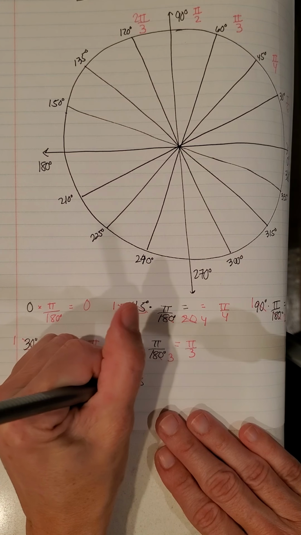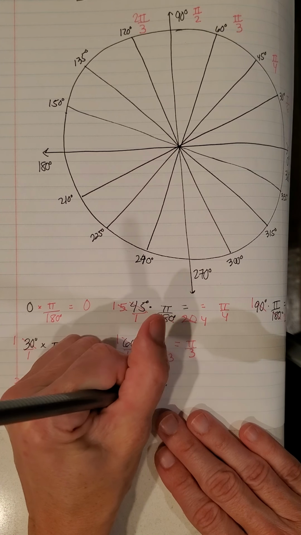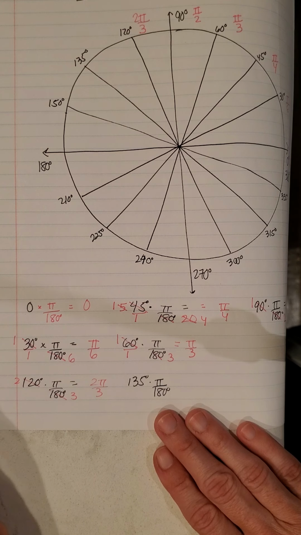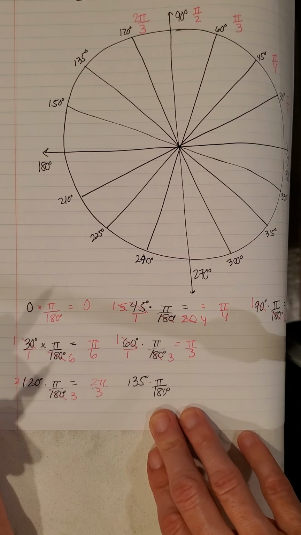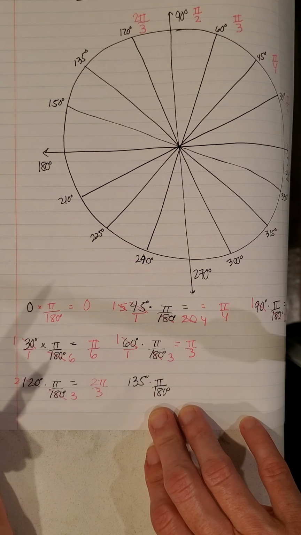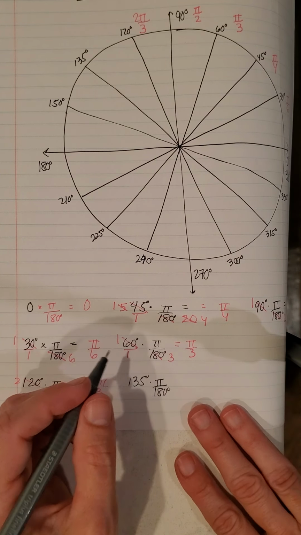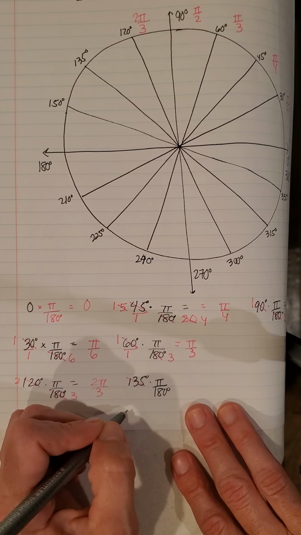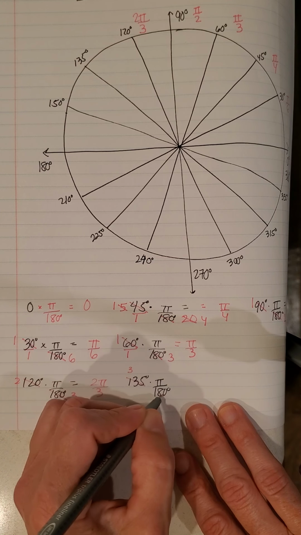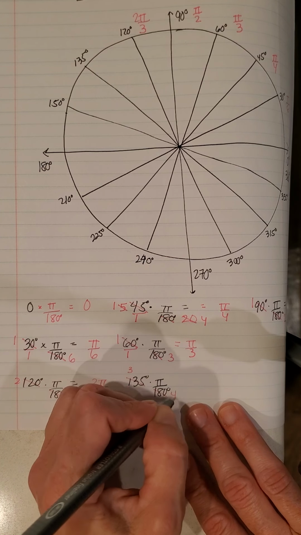For 135, again, I'm going to multiply times pi over 180. I have to think about what numbers go into 135 and 180. It turns out that 45 goes into 135, but if you don't know that, you can use a smaller number. I know that 45 goes into 135 3 times, and 45 goes into 180 4 times.